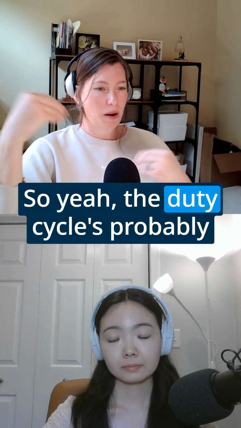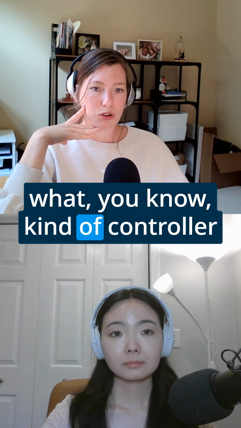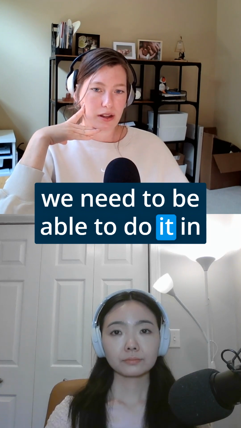So yeah, the duty cycle is probably the biggest one because it tells us how much we can overdrive and what kind of controller we need to be able to do it in that regard.